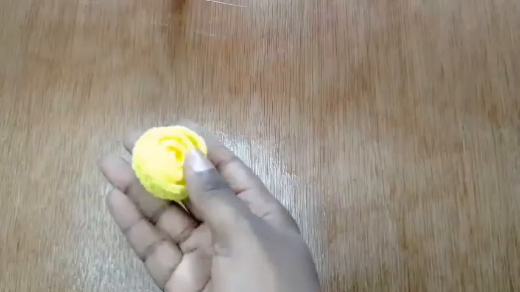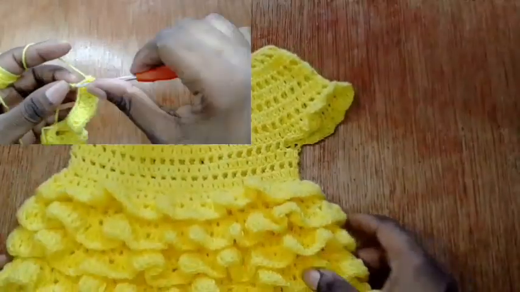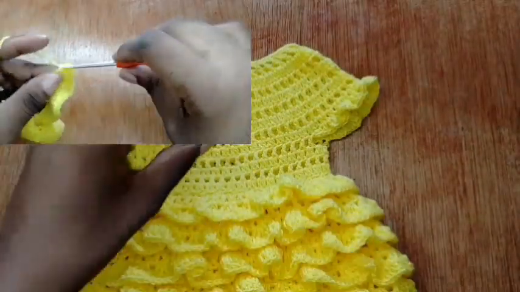Fantastic. I'm going to add some flower decorations to my dress. I have a detailed tutorial on my channel how to make this particular flower.